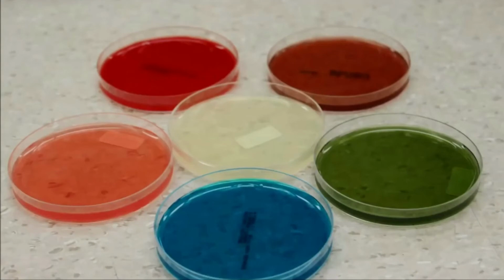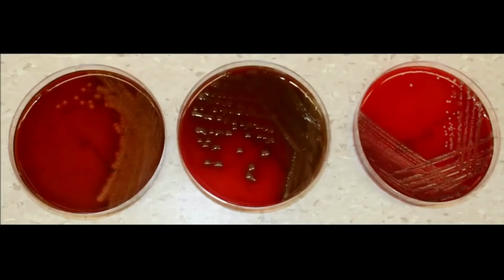Colony description. Bacteria can be grown on an agar plate, which is called culturing. When bacteria are grown on an agar plate, they consume the nutrients within the medium. Each single bacterial cell replicates many times to generate millions of cells that form a single bacterial colony on the plate. The appearance of these colonies is termed colony morphology.